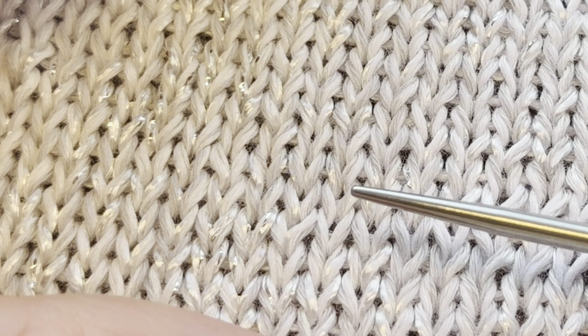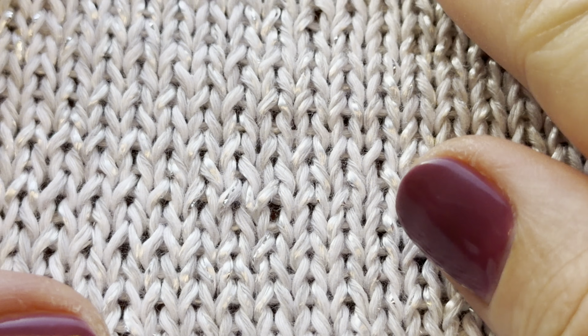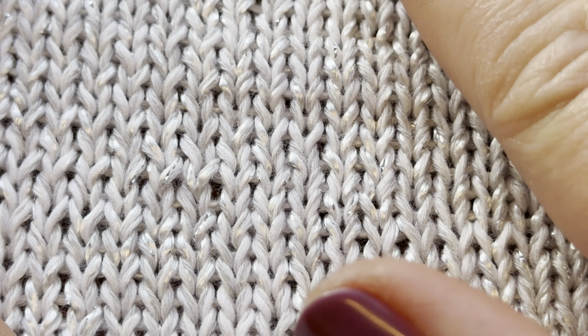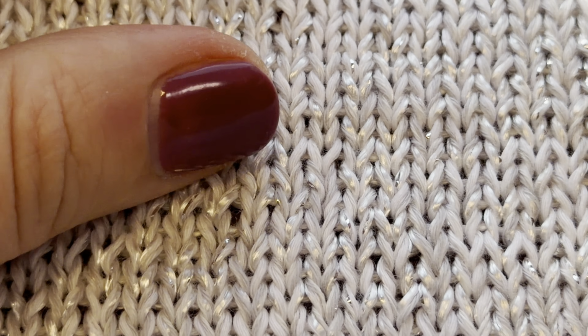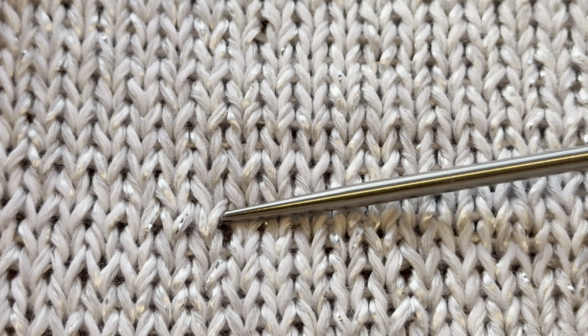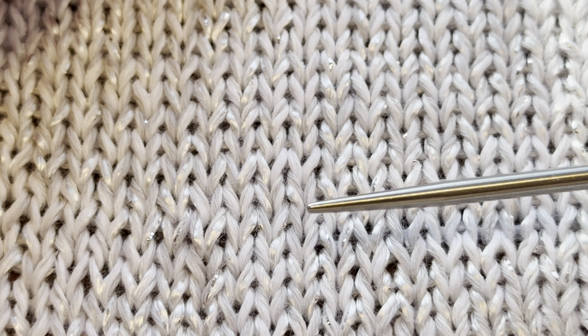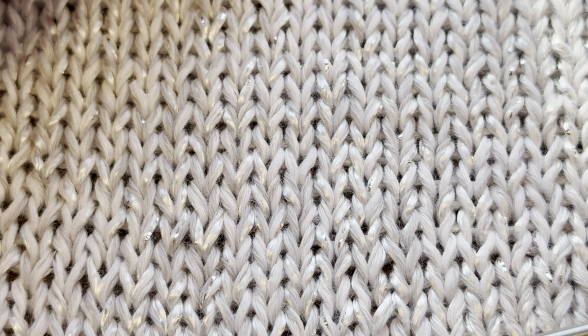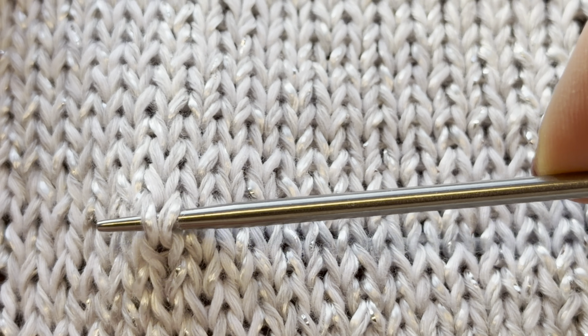Let's look for another one. Is this one twisted? No. So all these stitches are okay. They are normal because their legs are parallel, even if they look uneven. That doesn't mean that this stitch is crossed or twisted. It means that the fabric needs to be blocked.